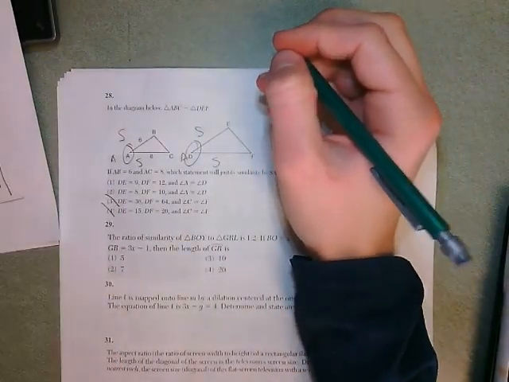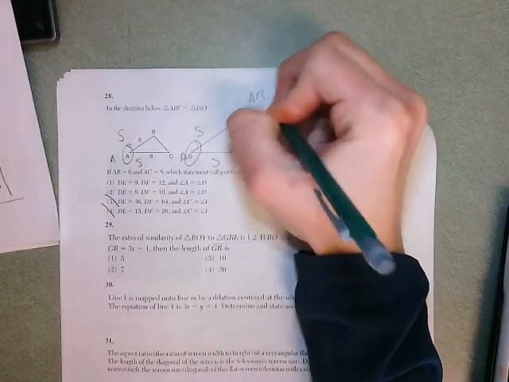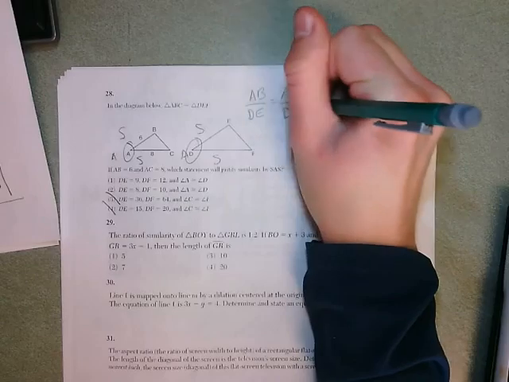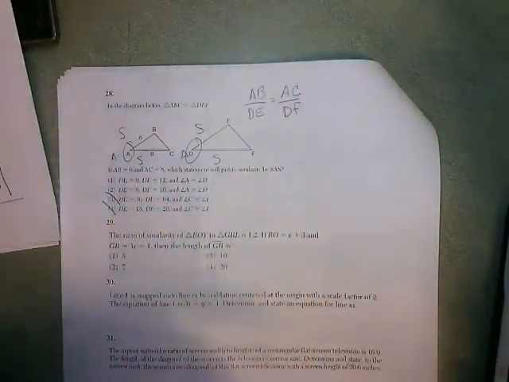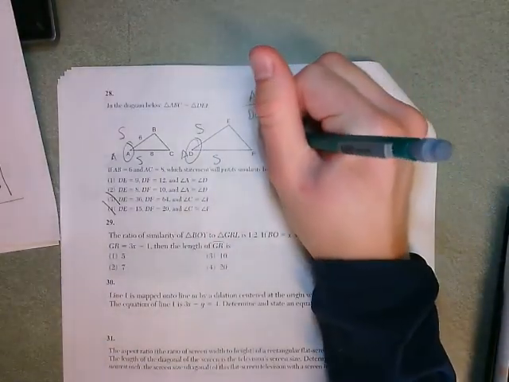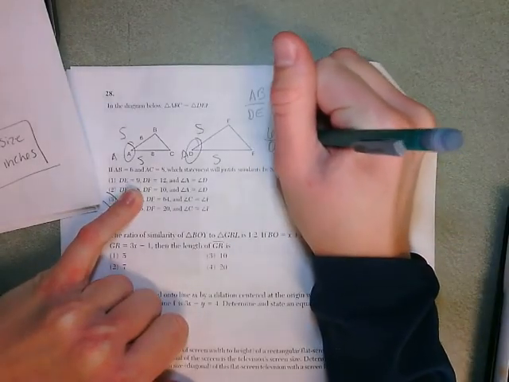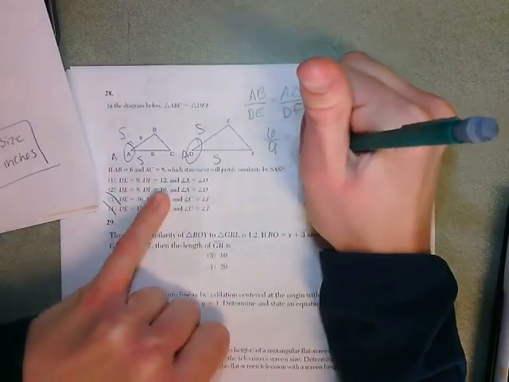If these two triangles are similar, the ratio of AB over DE is equal to the ratio of AC over DF. Let's plug in these numbers: 6 over DE, which is 9, is equal to AC, which is 8, over DF, which is 12.